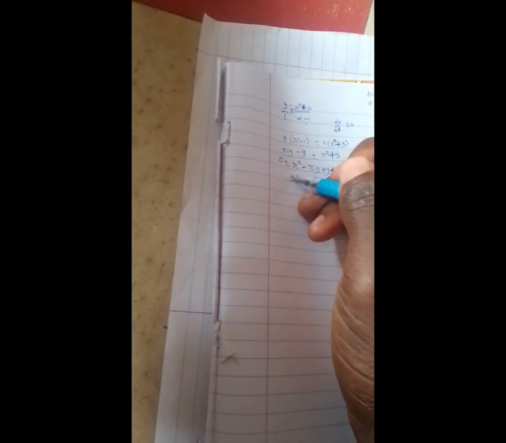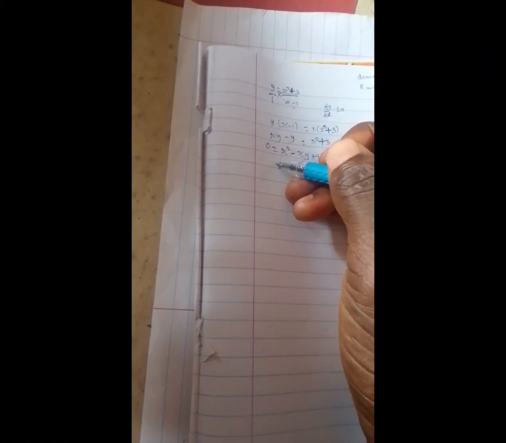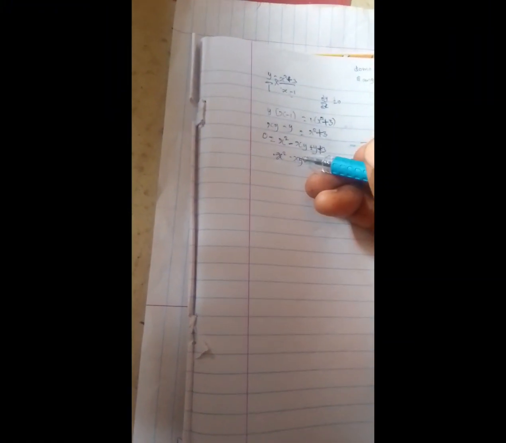So same thing, I want to make x the subject using the solver formula. The coefficient of x squared is 1, and the coefficient of x here is minus y. So I can say my a is equal to 1, my b is equal to minus y, because this y is the coefficient of this x, and my c is the constant, which is y plus 3.